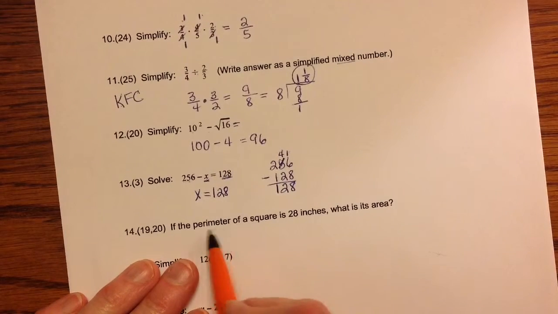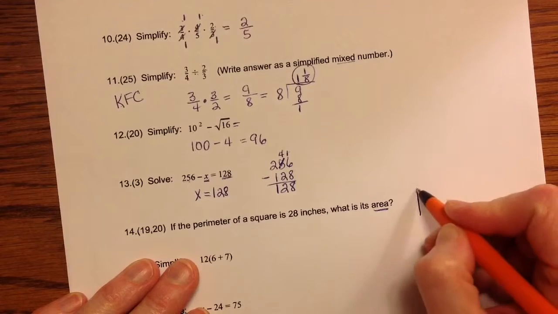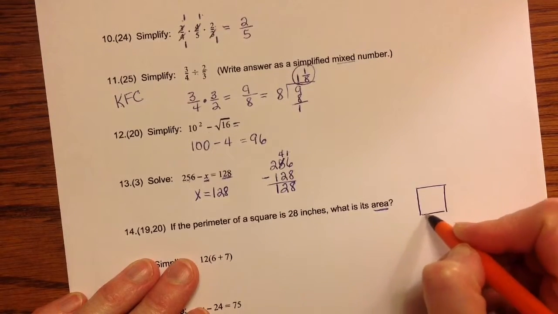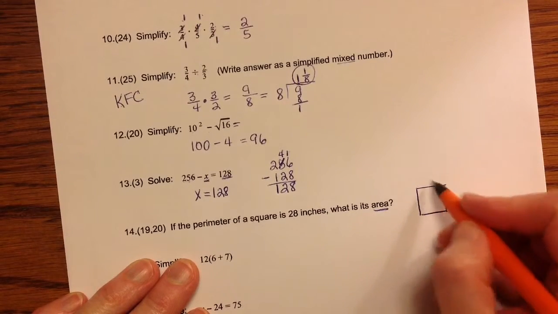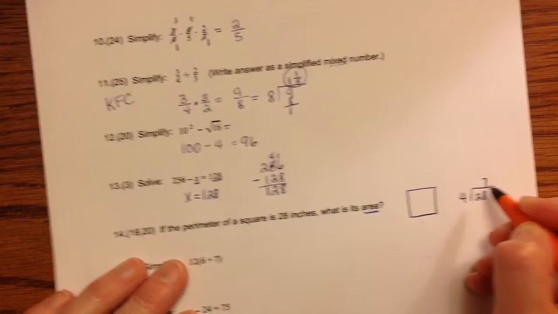Number 14, if the perimeter of a square is 28 inches, what is its area? Well, let's draw a square whose perimeter is 28 inches. All sides are the same, and there's 4 of them, so each side has to be 7 inches.